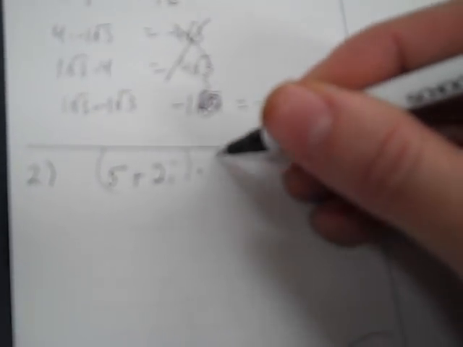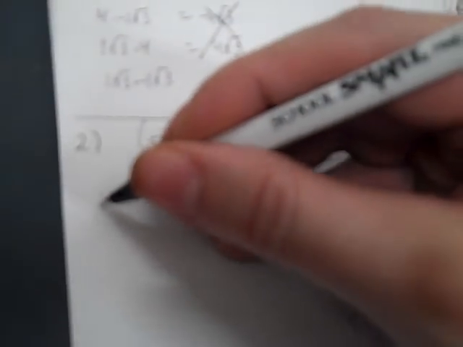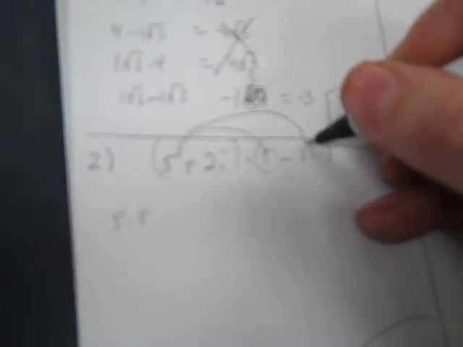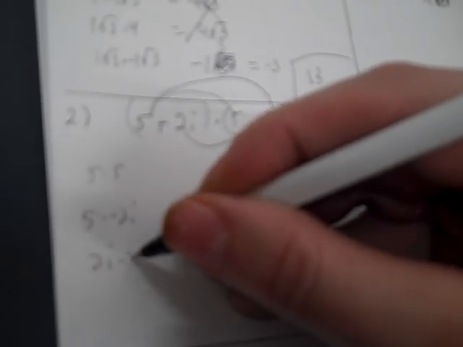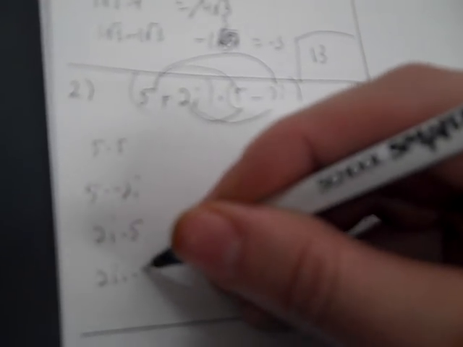Okay, i's work the same way. Okay, I have a plus, so I'm going to switch mine to minus. 5 minus 2i, and then I do my FOIL. I got to take 5 times 5. I've got to take 5 times negative 2i. I take 2i times 5, and I take 2i times negative 2i.